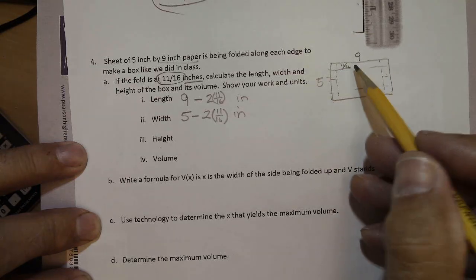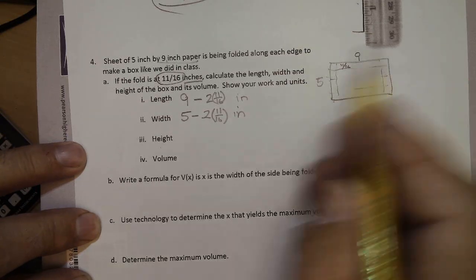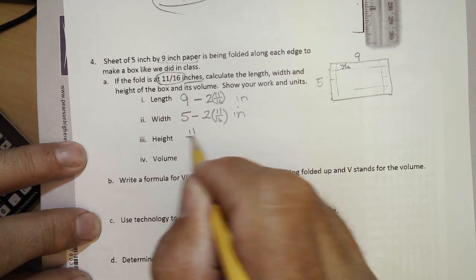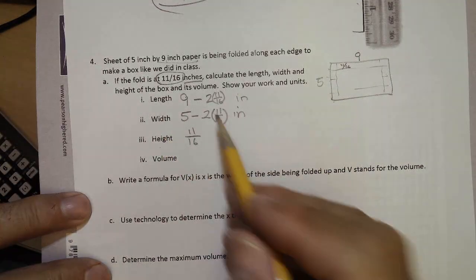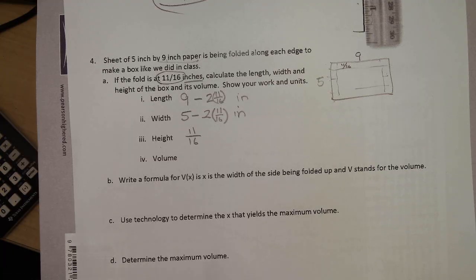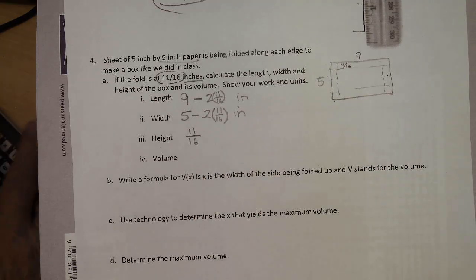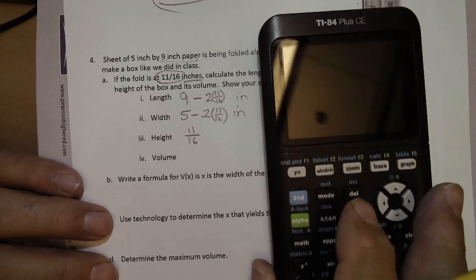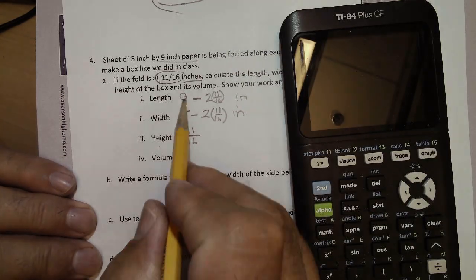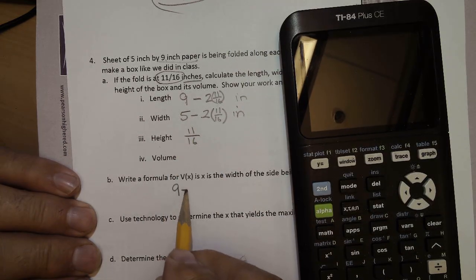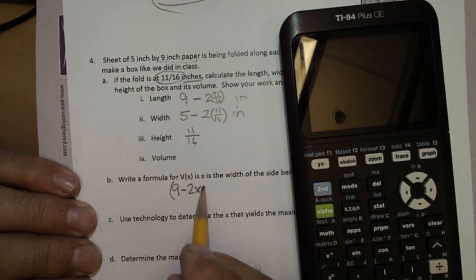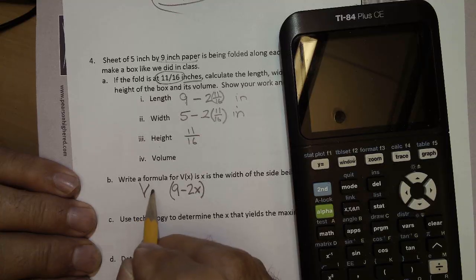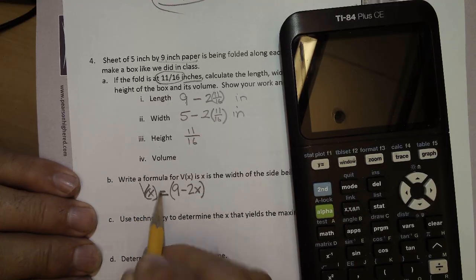And the height, well, the amount you fold up will determine the height, and that's 11/16. And you can type this in like this, but to figure out the volume, I'm going to do it on my calculator to save me some time, because what I'm doing is 9 minus 2 times whatever this is, and that's how I'm getting the volume.